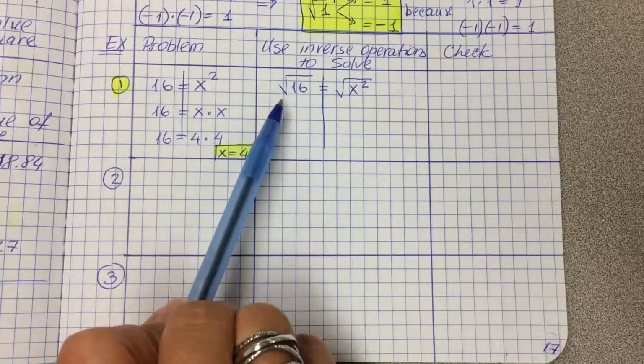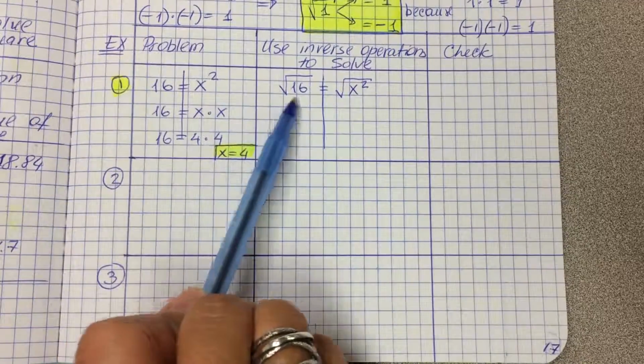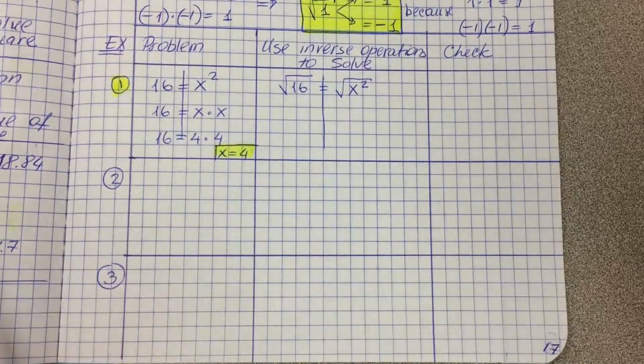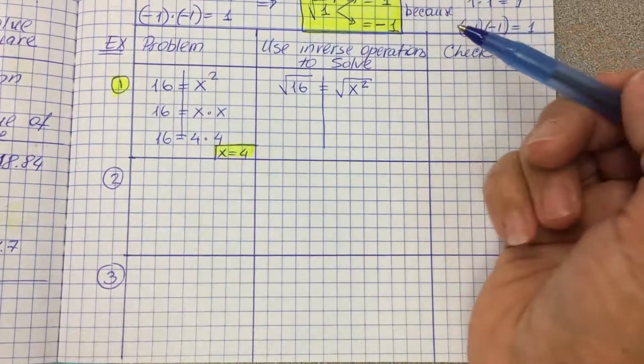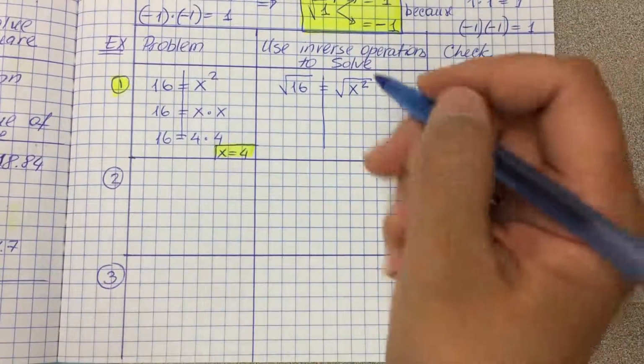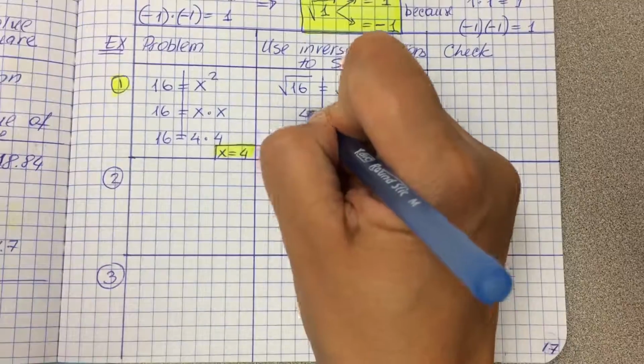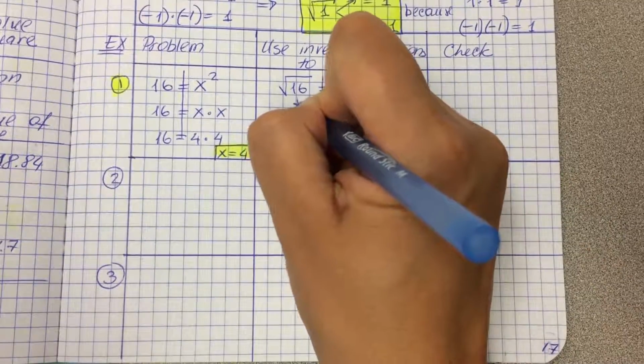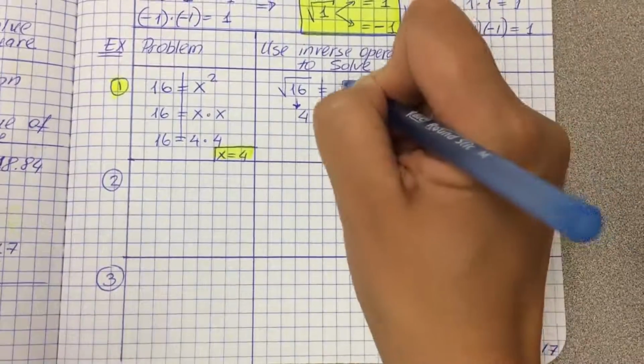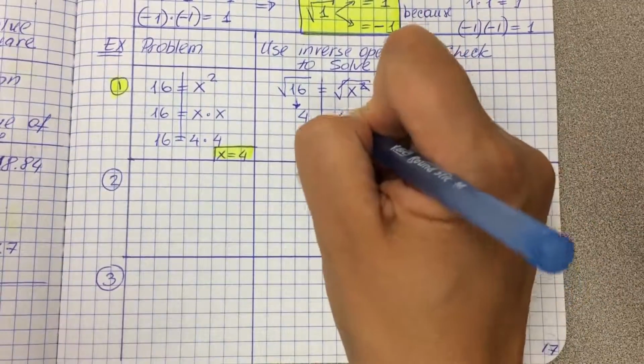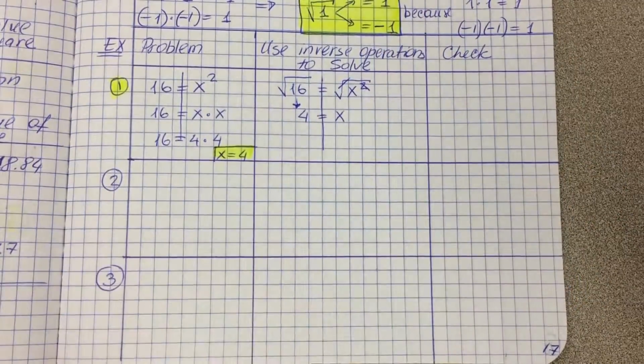So I'm using the inverse operation. Square root of 16 equals square root of x squared. Square root of 16 equals 4. Square root and square are inverse operations. X equals 4.